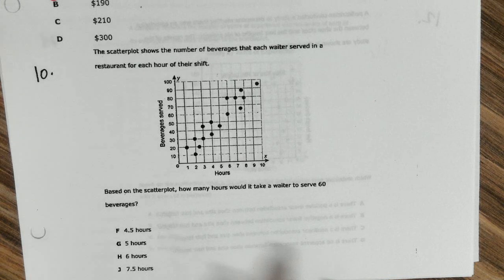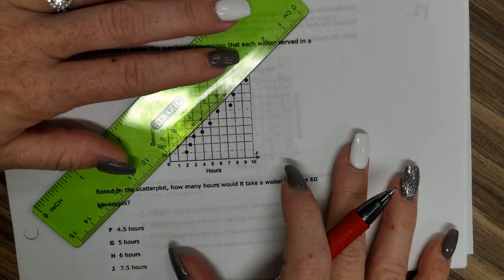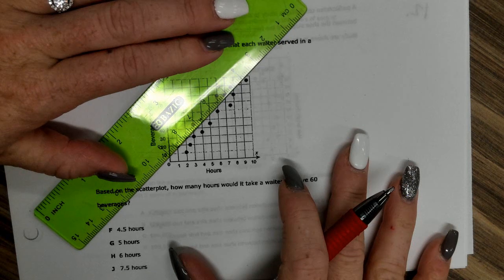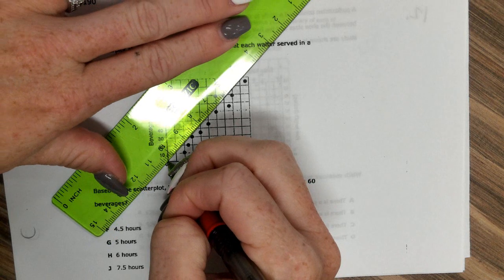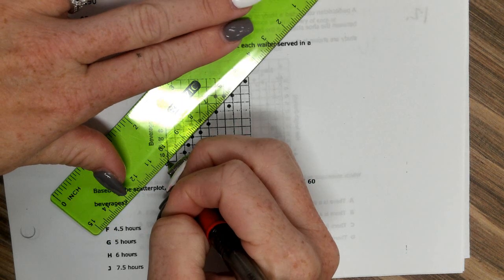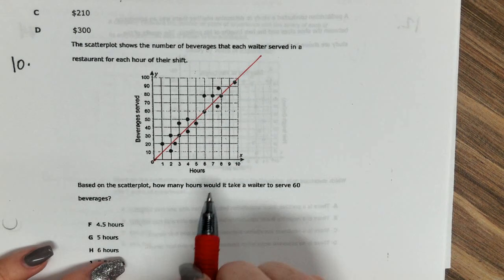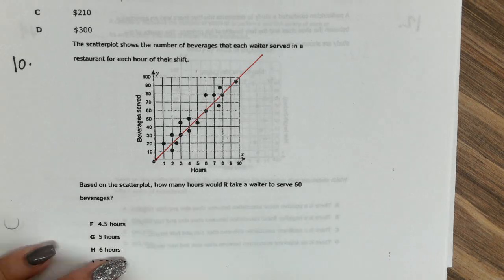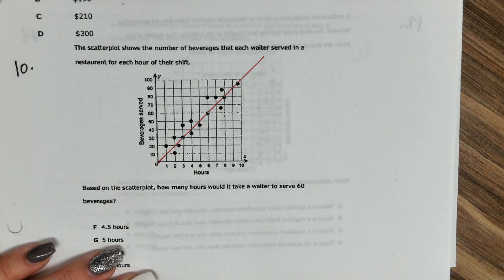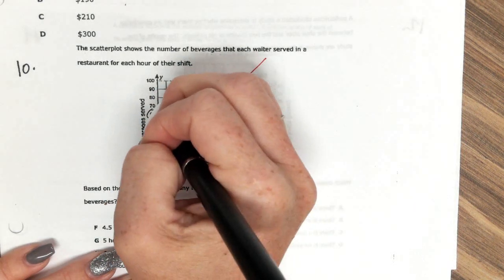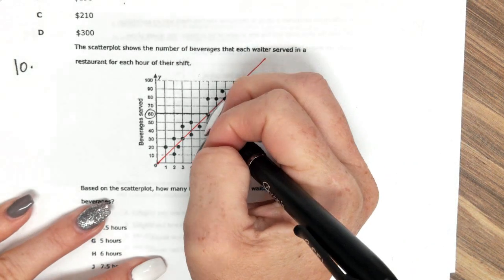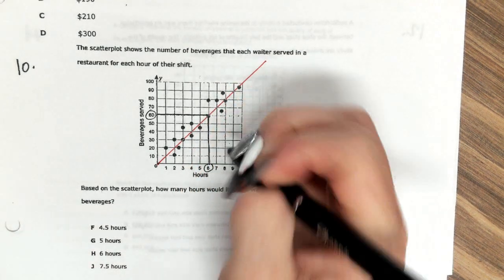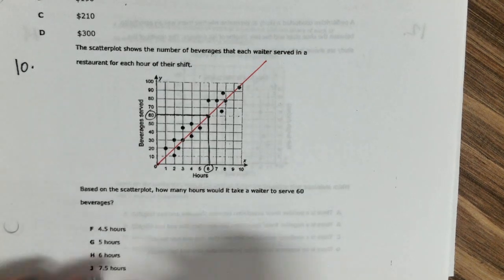Number 10, what do I need to draw? A trend line going through the middle of the dots. We'll see if we like that one. I might need to adjust it. How many hours would it take a waiter to serve 60 beverages? Where is beverages? On the y-axis right here. So I'm going to go over to my trend line. It actually happened to touch that dot. And I am at 6 hours. What do y'all think? Good? Okay.